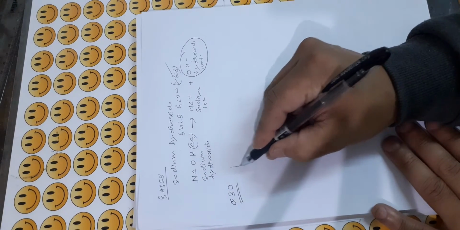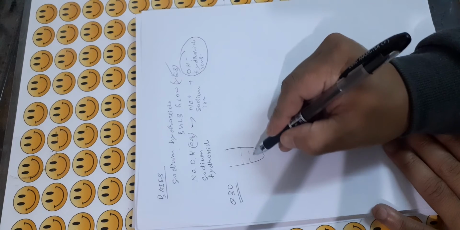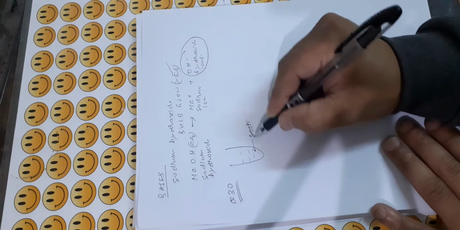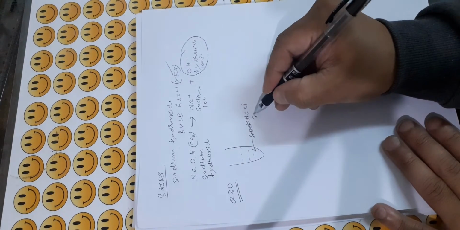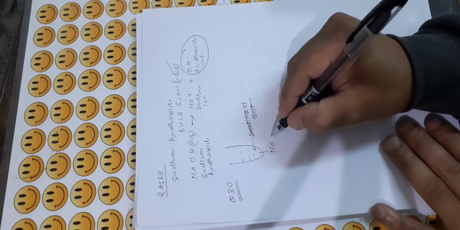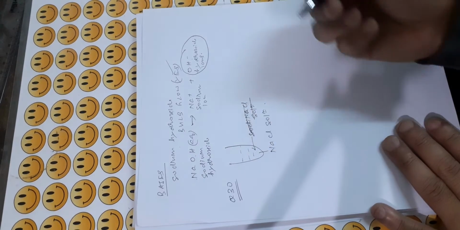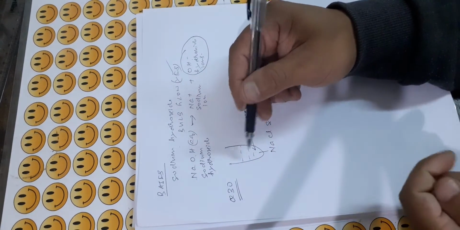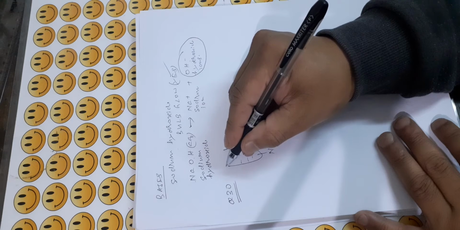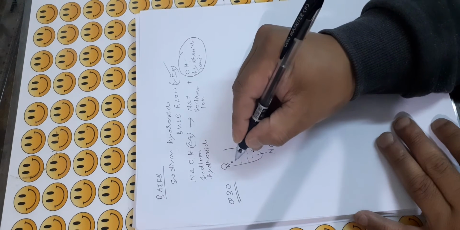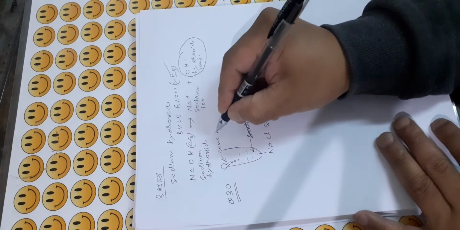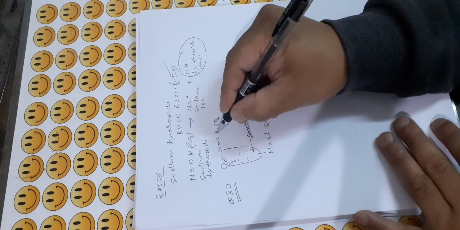Take a clean test tube and dissolve some sodium chloride in water. Write the formula, NaCl solution. NaCl solution means liquid. Use distilled water. Then with a dropper, add concentrated H2SO4, sulfuric acid, drop by drop.